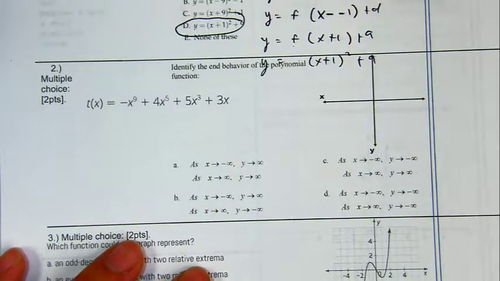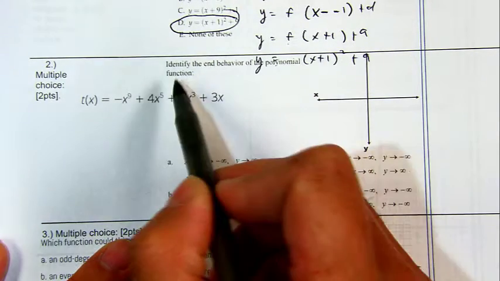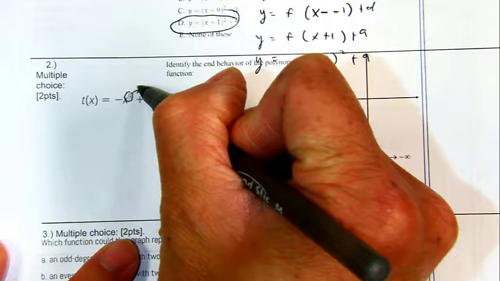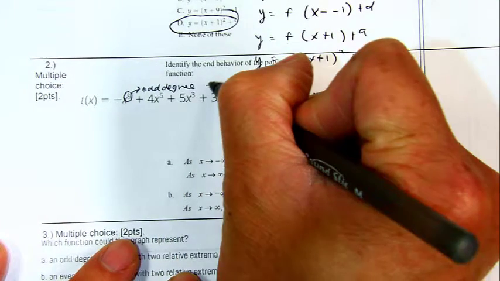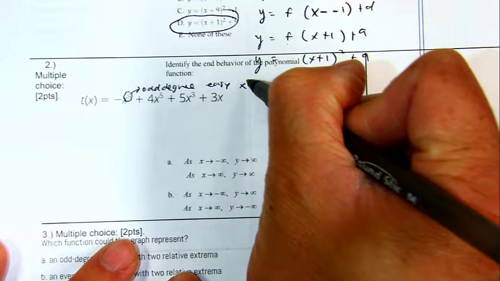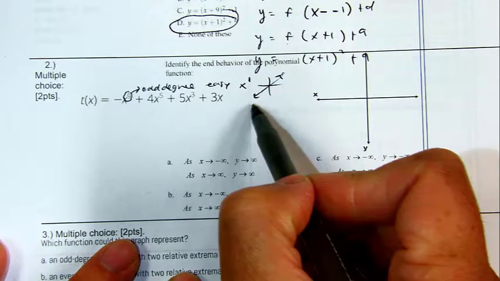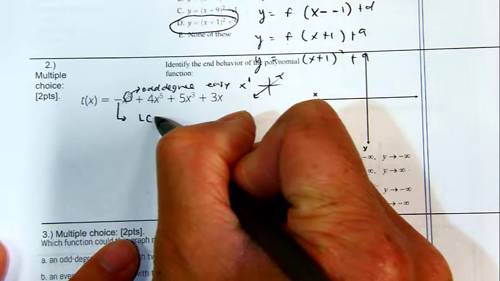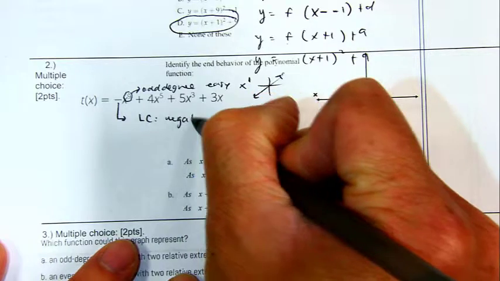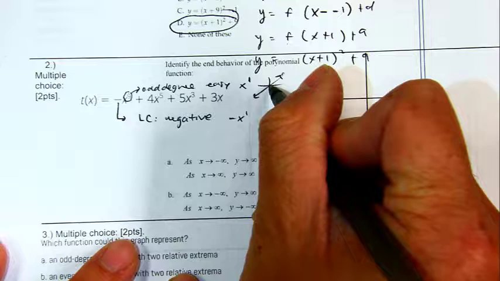Question number 2. Identify the end behavior of the polynomial function. The degree is 9. This is an odd degree. The easiest one we know is x to the first, and that looks like that. But this is called the leading coefficient, and the leading coefficient is negative. What does this do? Well, it swings the arrows.